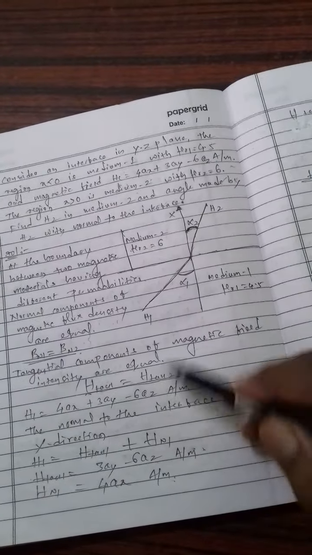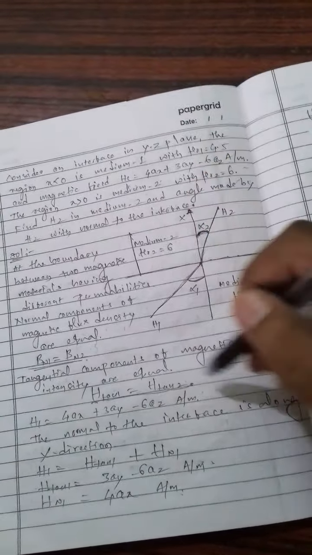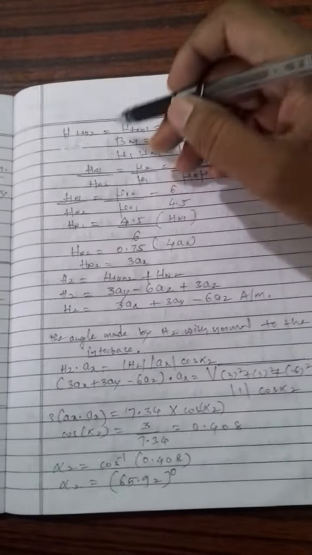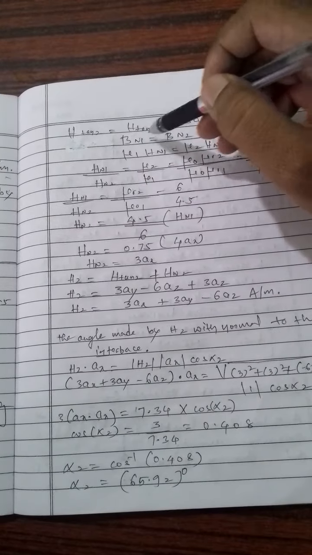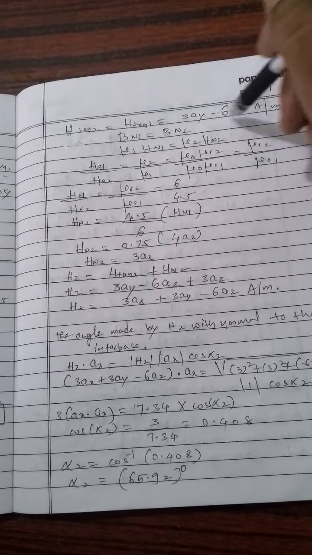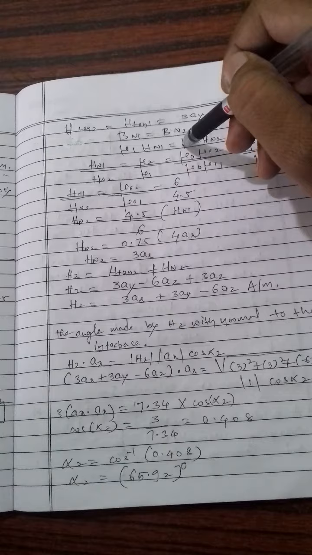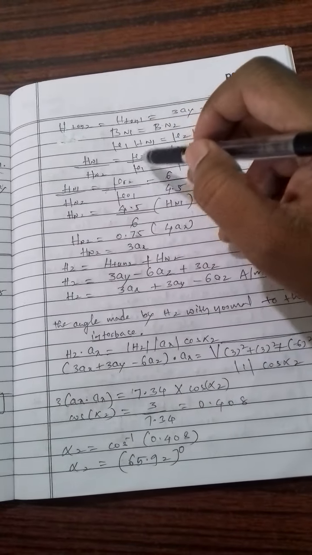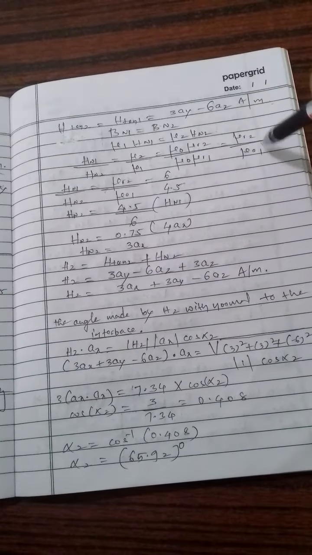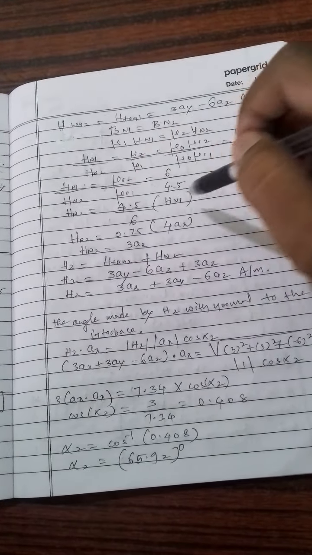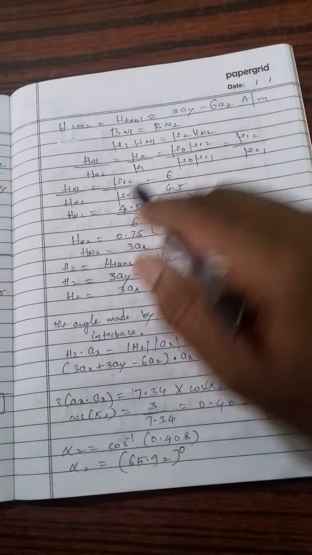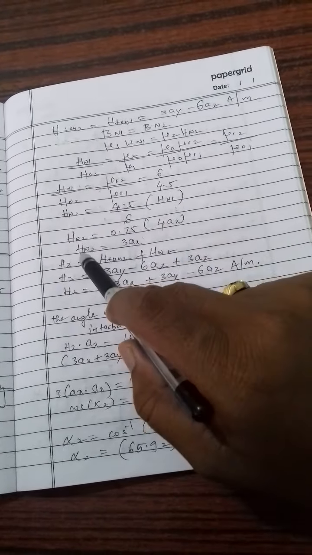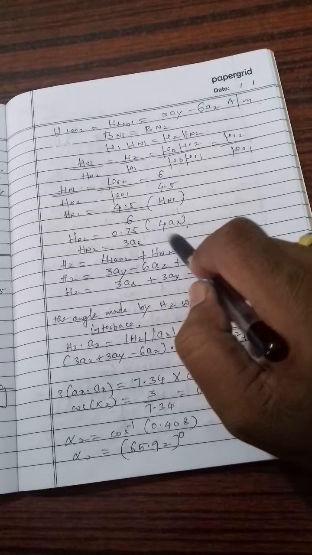In medium 2, the normal component is along the x direction. H tan 2 is equal to H tan 1, which is 3ay minus 6az ampere per meter. Since Bn1 equals Bn2, mu 1 Hn1 equals mu 2 Hn2. So Hn2 upon Hn1 is mu r1 by mu r2, that is Hn2 equals 4 by 6 into Hn1, where Hn1 is 4ax.